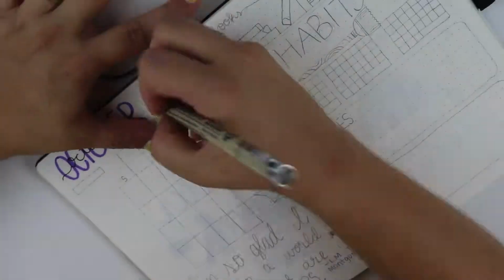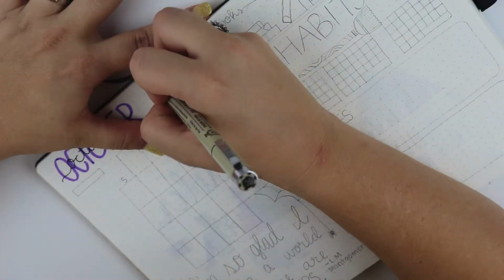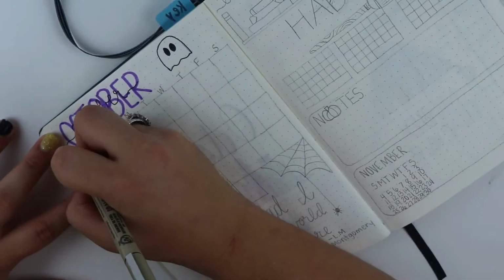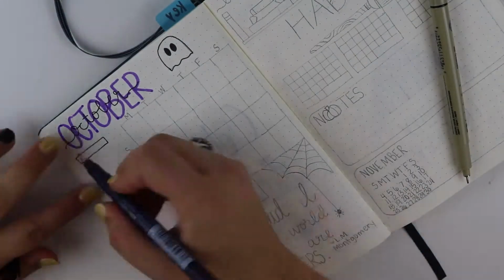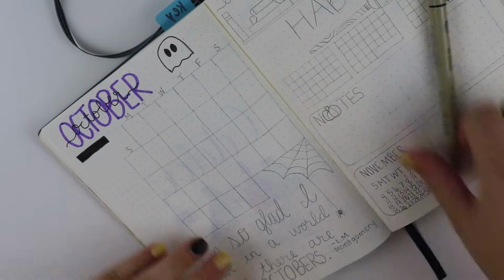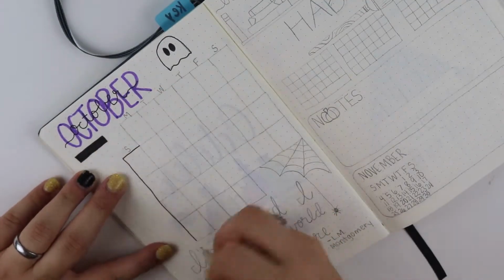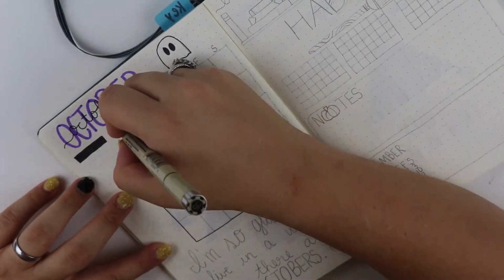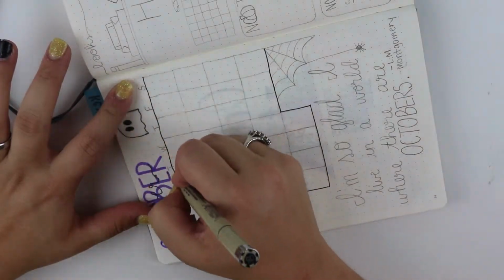I have my small calendar on one side with the to-do list, and then a quote at the bottom. The quote I used is, "I'm so glad I live where there are Octobers," by L.M. Montgomery, and I just love that quote.